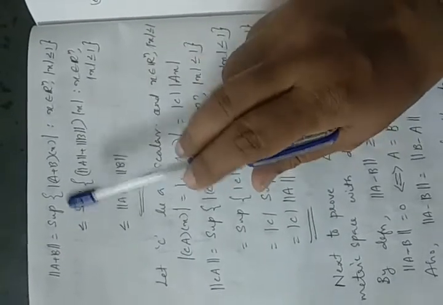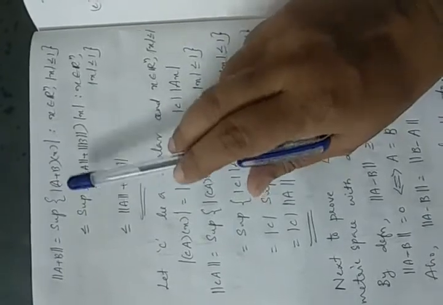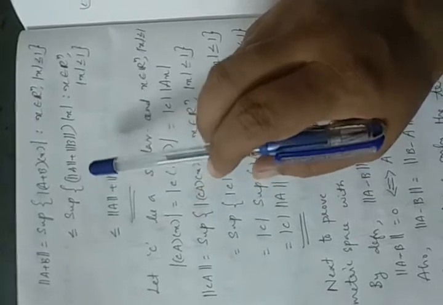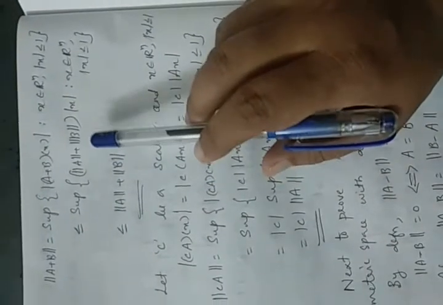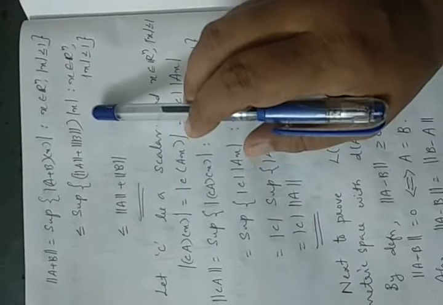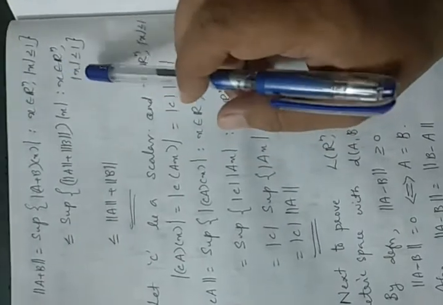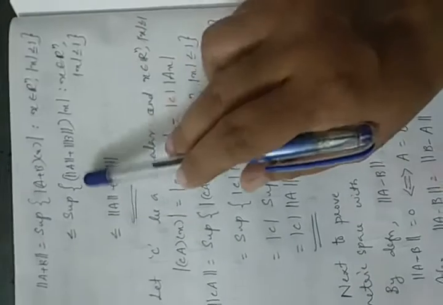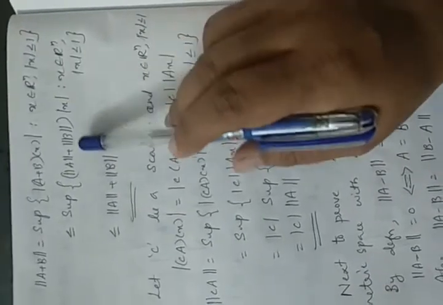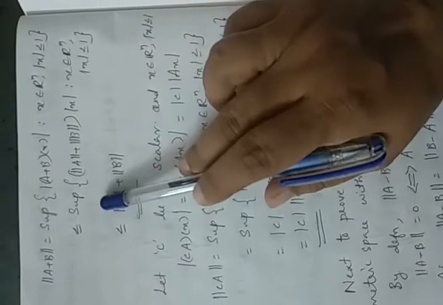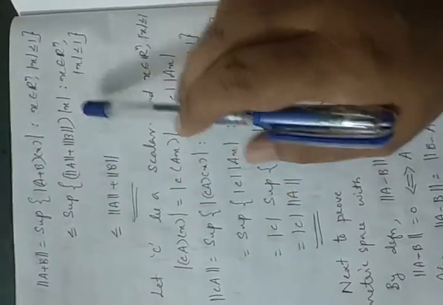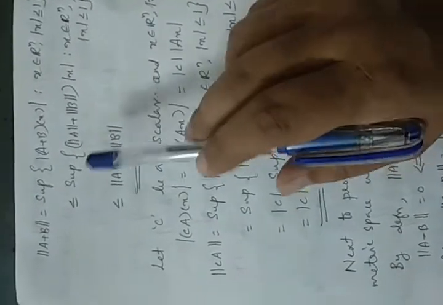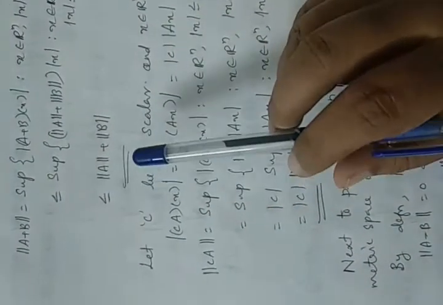So, the supremum of this collection is also less than or equal to the supremum of (norm of A plus norm of B) into mod x, where x in R^n with mod x less than or equal to 1. Since mod x is less than or equal to 1, this term is less than or equal to norm of A plus norm of B. So, the supremum of this collection is less than or equal to norm of A plus norm of B. So, we proved that norm of A plus B is less than or equal to norm of A plus norm of B.